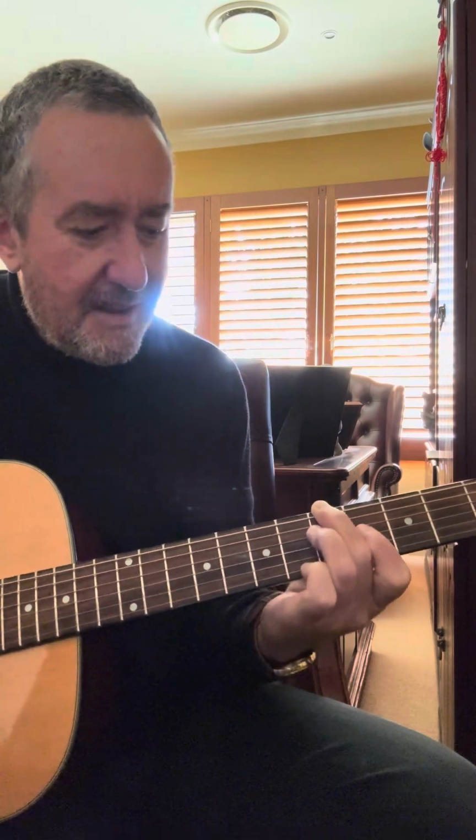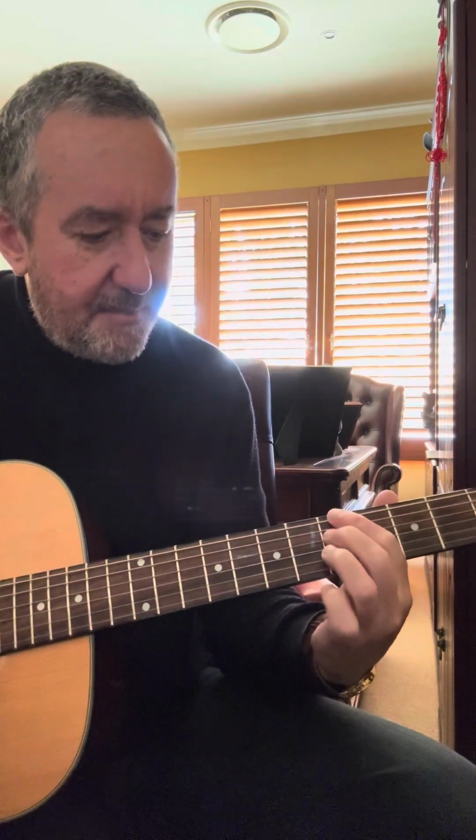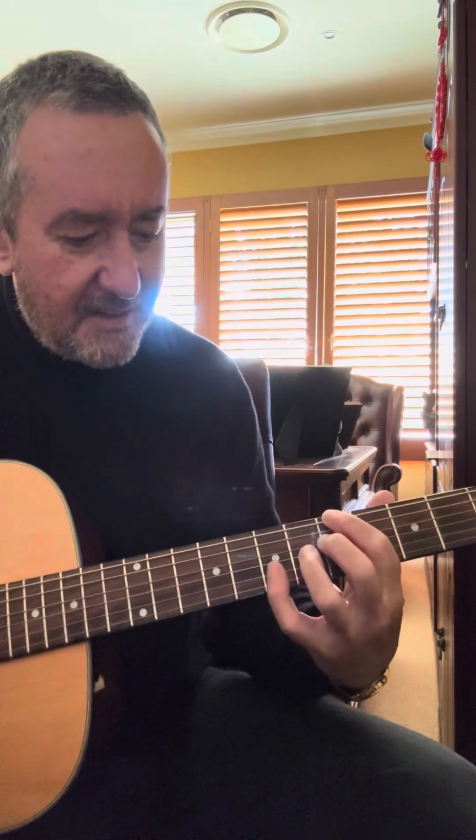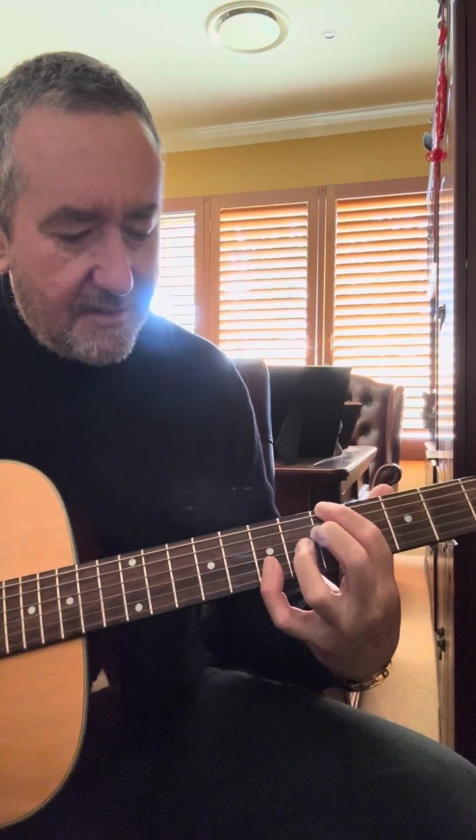and the 5th degree, the E note, is flattened to E flat. And we're doing A diminished 7th. Simple, eh? Then we've got an A dominant 13.